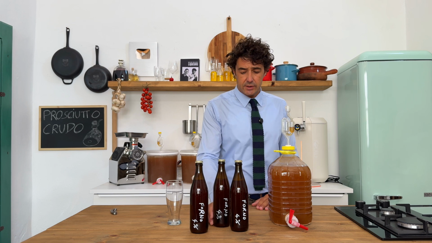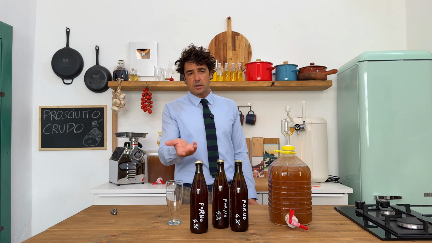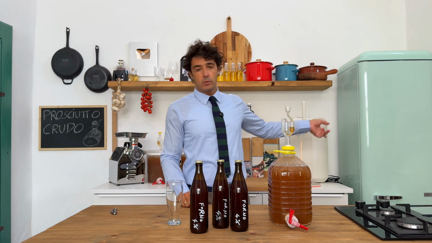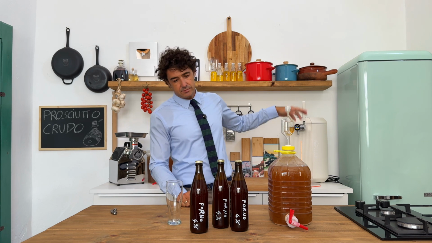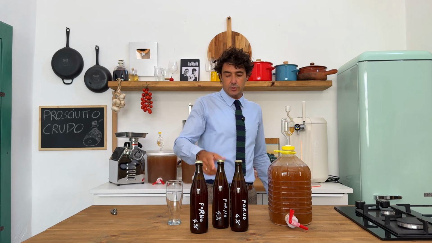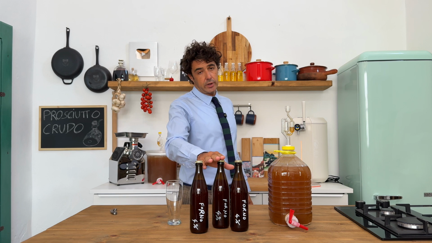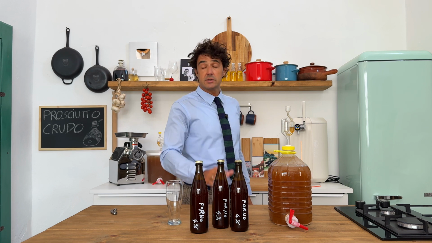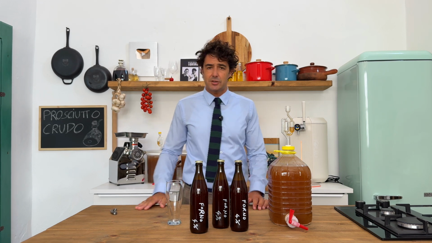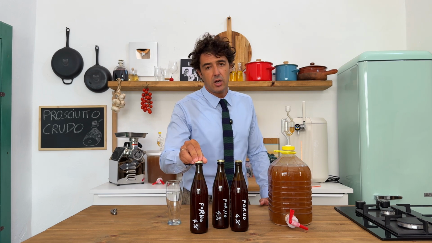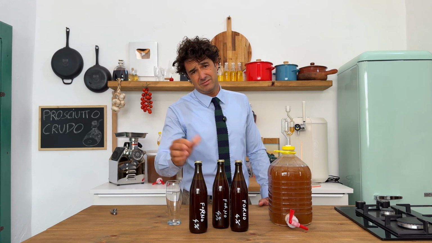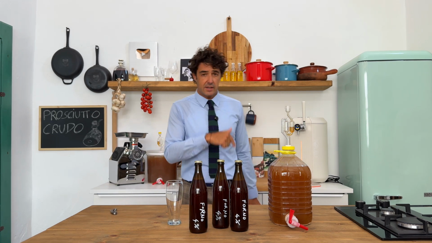Okay, now to show that the fermentation is okay and you can drink it, I put one bottle in the fridge and I will test it for you. You cannot drink it at room temperature, because now we have 28 degrees Celsius. If you drink a hot sour beer, it's awful. So let's test it.